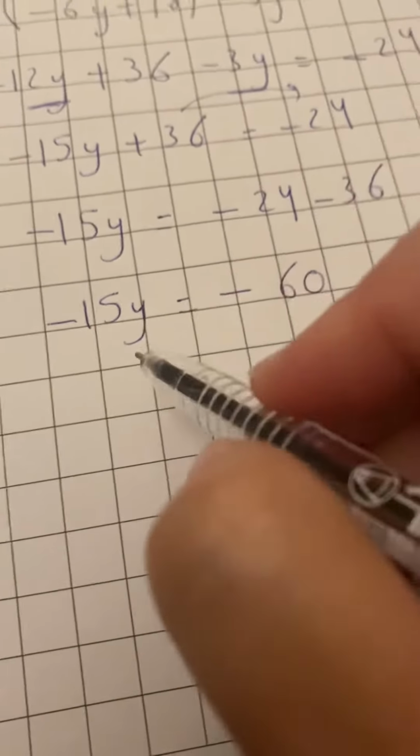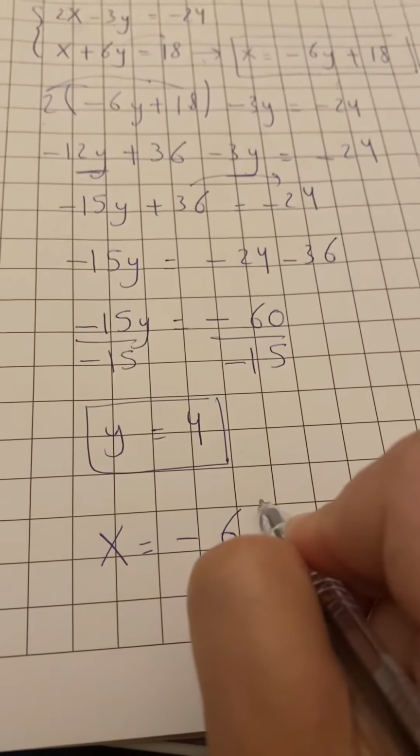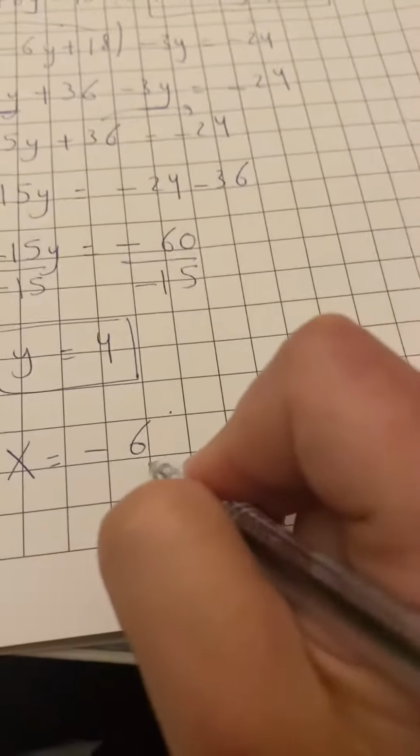So now I found y. Then I need to find x. How do I find x? I have the value of x from the beginning. I can replace it now. So I will say x equals negative 6y plus 18. I took it from here. Then I will replace the y with the value that I found already.